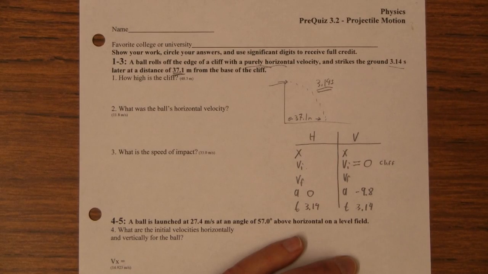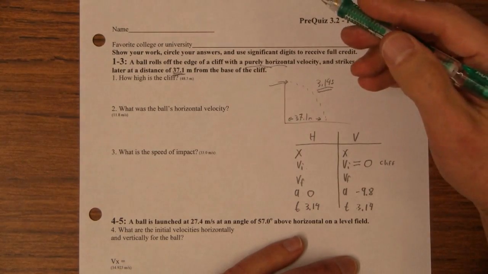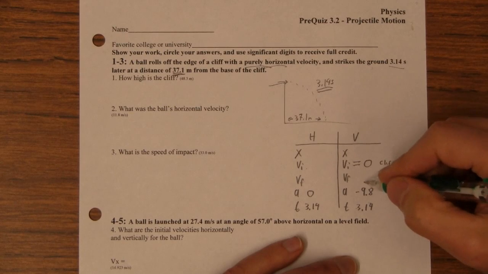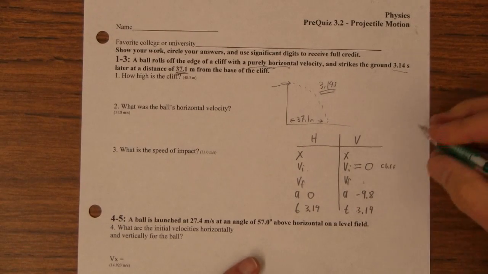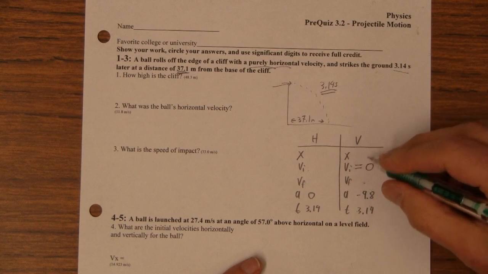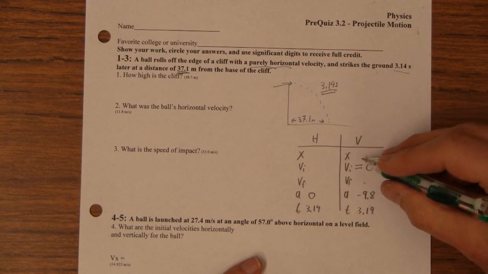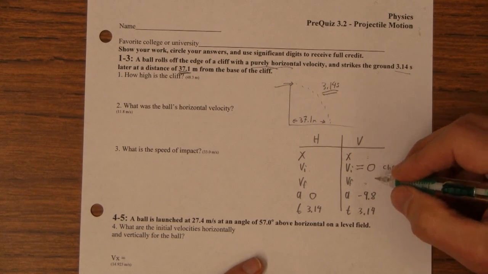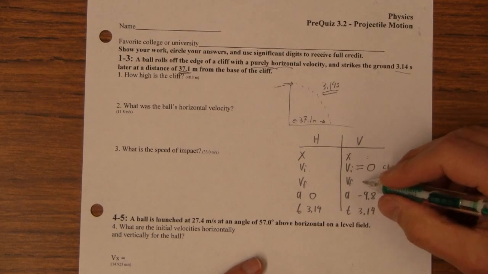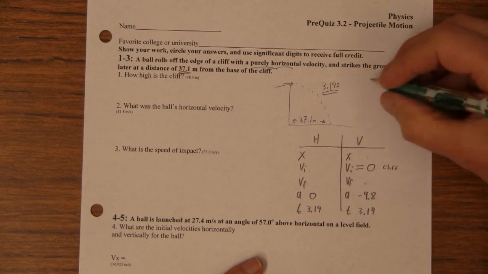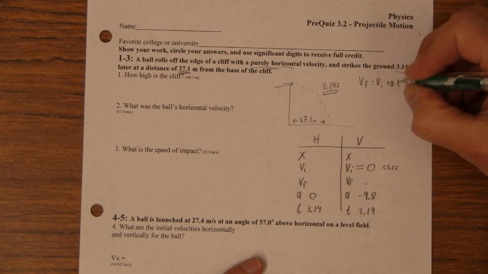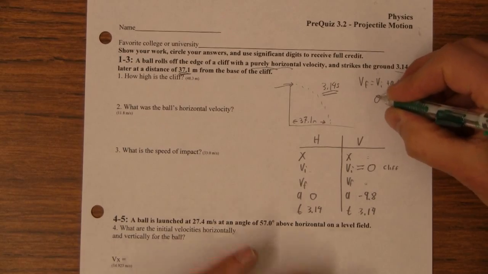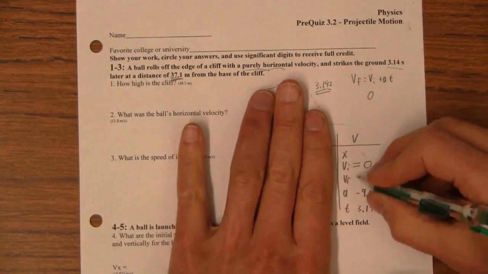So how high is the cliff? It looks like we can solve that vertically. Our final velocity, we have to solve that because it's going to be part of this answer here. So the next step is to fill in the things that we have. I'm going to use VF equals VI plus AT to solve this one. That's 0 plus negative 9.8 times 3.14, and remember when you do these, you've got to use all of this side.